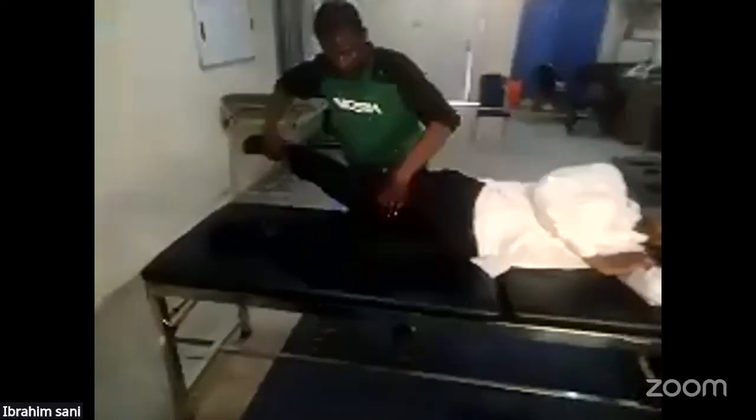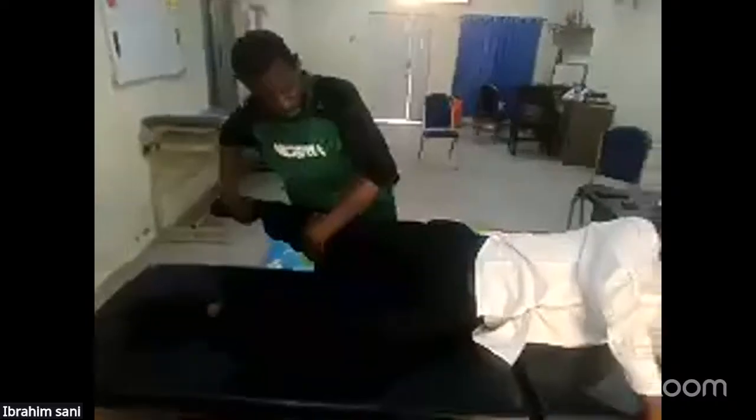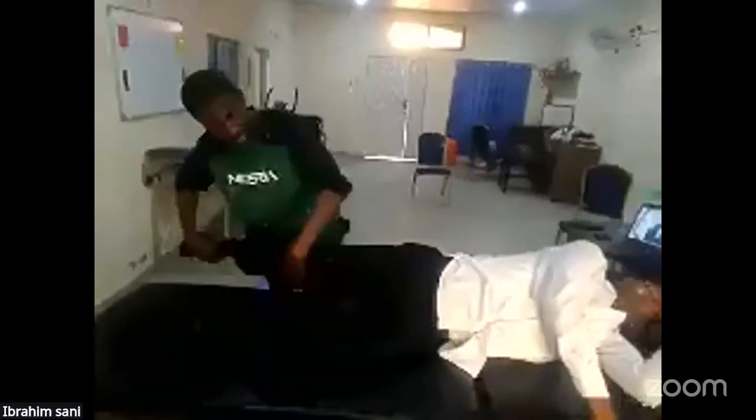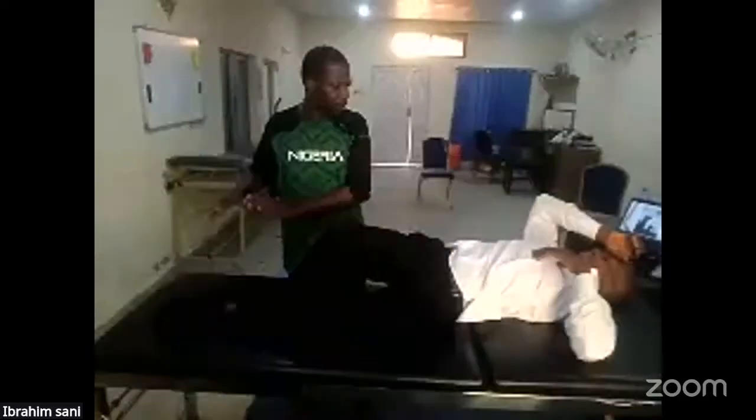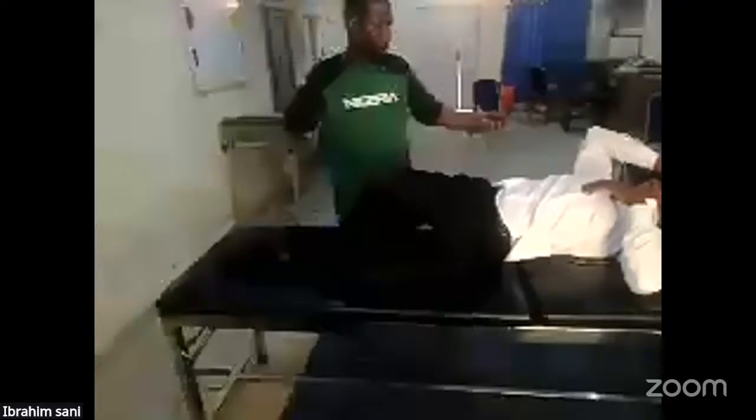Now, let's go up. This is eccentric and concentric contraction of the hip flexors. Individual muscles, you can go and train, then you put them together.